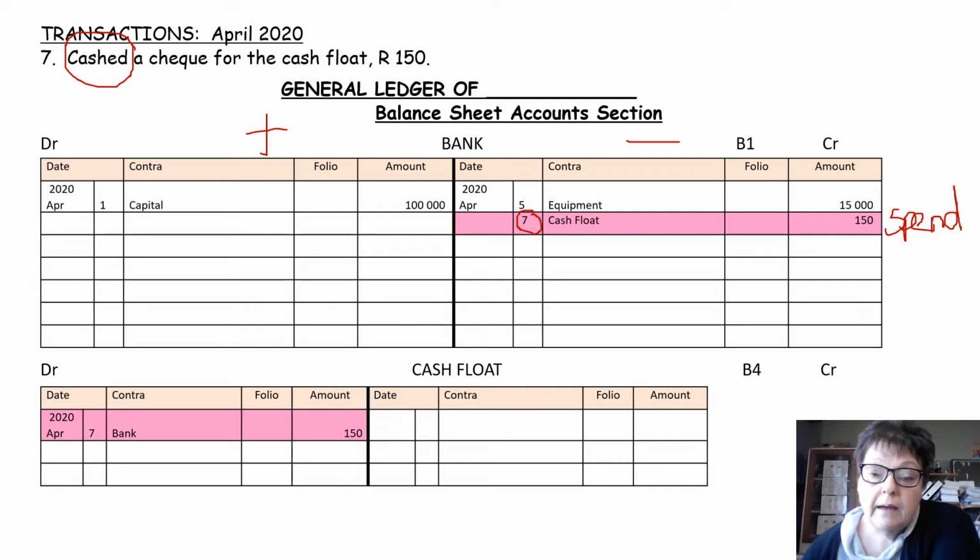Right, other account concerned, remember whatever you have as a contra there will be the name of the other account concerned. Cash float is an asset. You're supposed to know this. Asset is increasing. How do I know it's increasing?